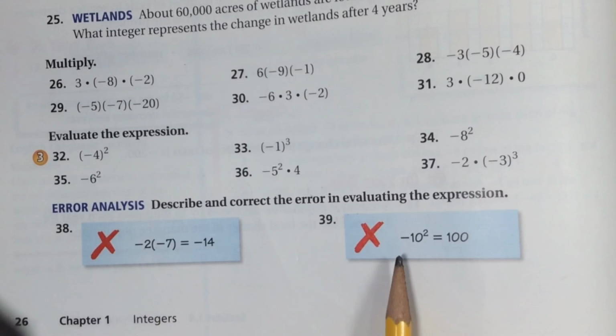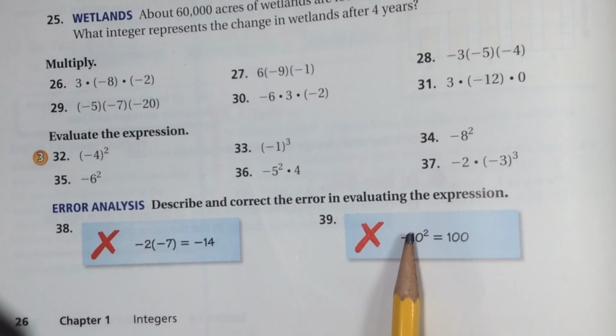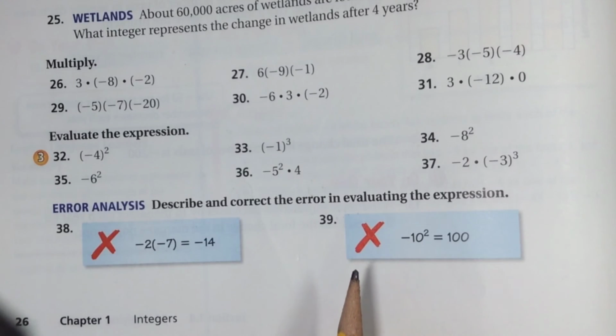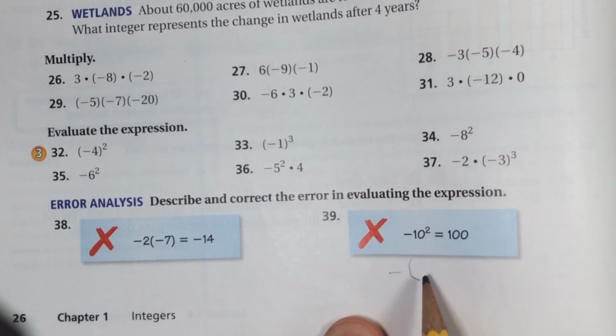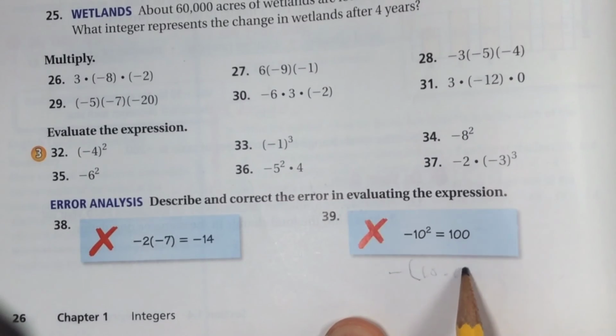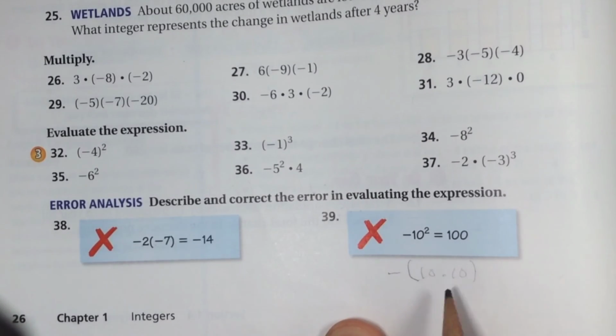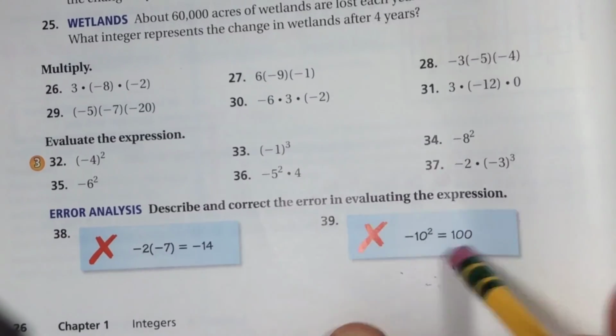And on number 39, negative 10 squared equals 100. If they would have had parentheses around that negative and the 10, then this would be correct, actually, because it would have been negative 10 times negative 10. And that would be a positive 100. But because there are no parentheses, this would have been negative and then 10 times 10. 10 times 10 is 100, and then that negative gets back on there. So the answer should have been negative 100. They forgot to put the negative back on.